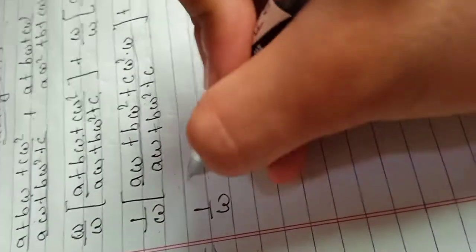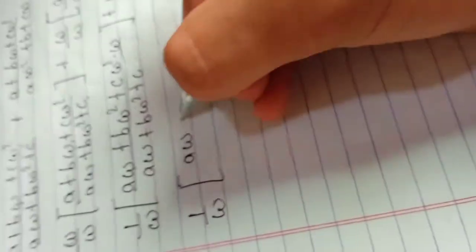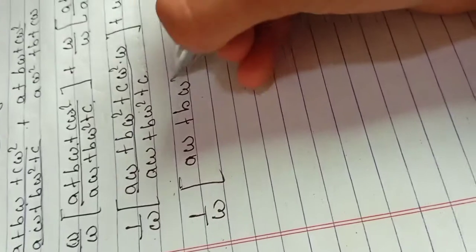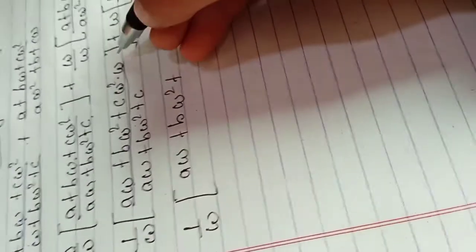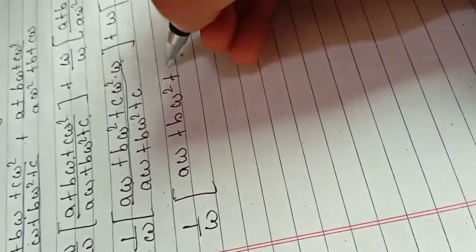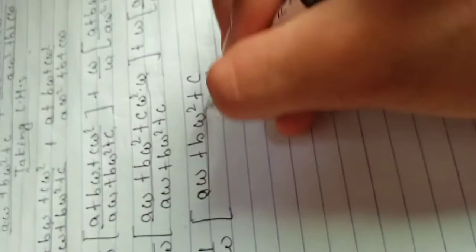We have done this. This is not difficult, this is easy, but in first practice we don't know how to do it. If we practice then it will be easy to solve this. Then 1 plus omega as it is, a omega plus b omega square plus omega into omega square into omega cube, omega cube means 1, so we have written directly 1.